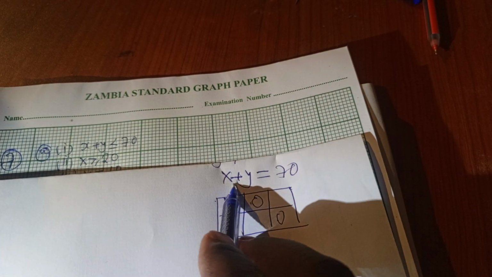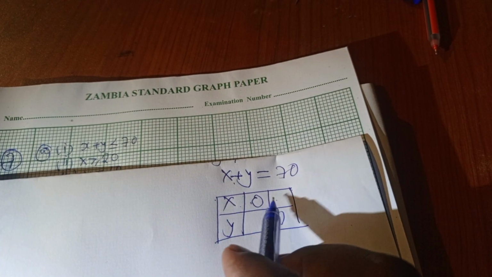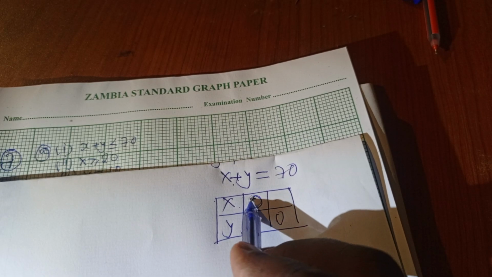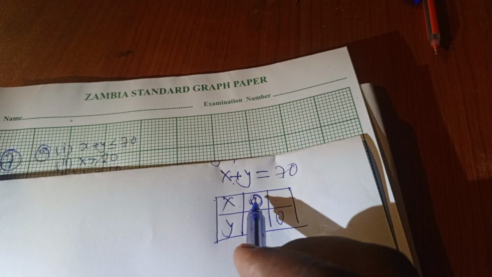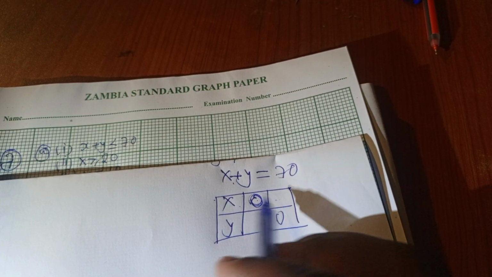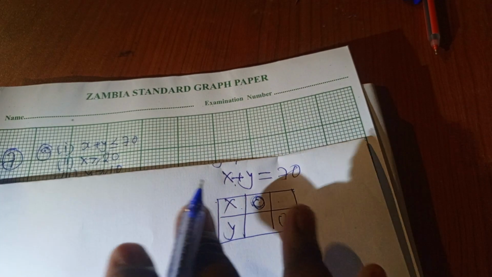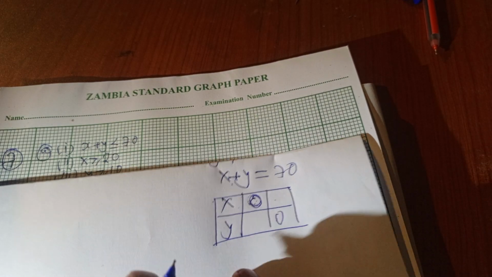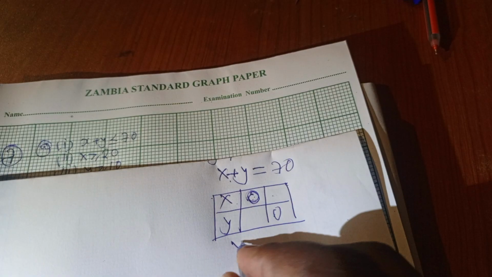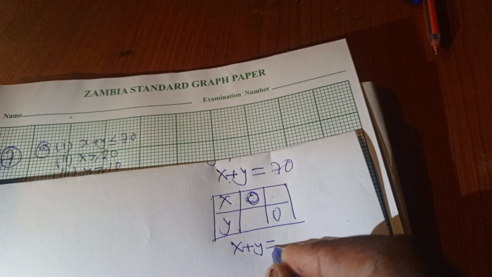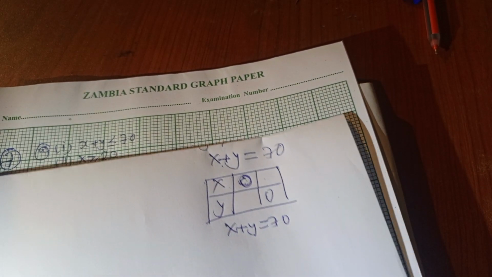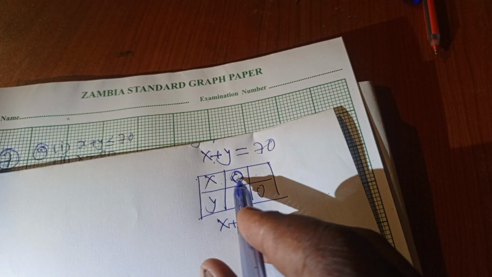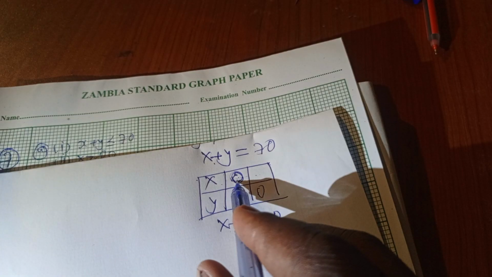So now I'll use this equation to complete the table. These values, you just think of the number, any number you want. If you want, you can use 0, 20 or 0, 30, whatever number you want. But for me, I'm comfortable with 0, 0 altogether. So now I will use this equation, x plus y is equal to 70. Clear? So as you can see, if x is 0, what will be y?